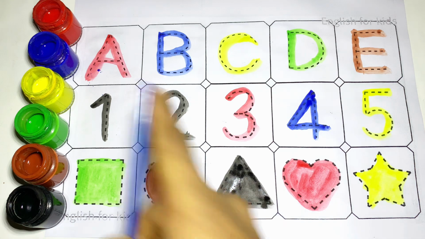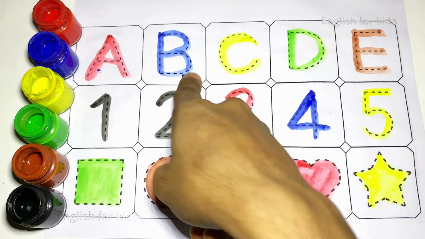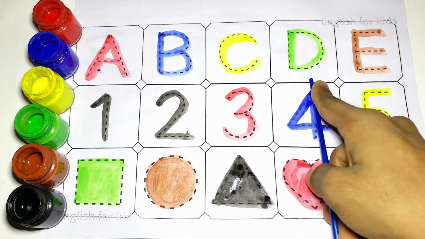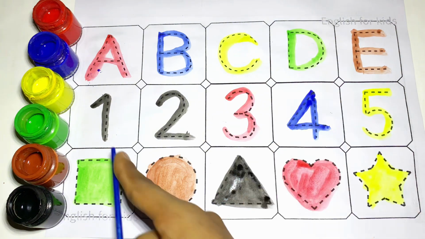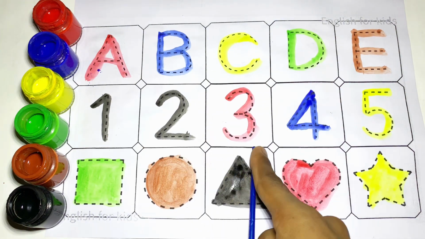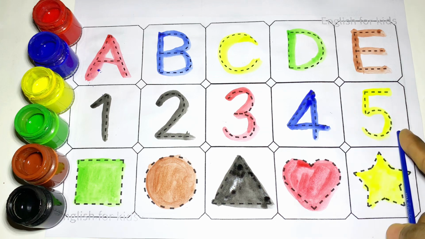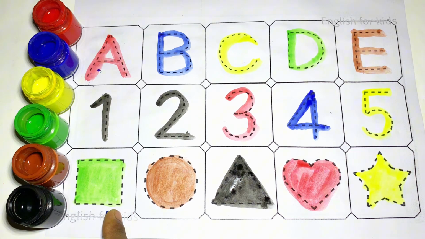Kids, today draw A for apple, B for ball, C for cat, D for dog, E for elephant. Numbers 1, 2, 3, 4, 5. Shapes square, circle, triangle, heart, and star.